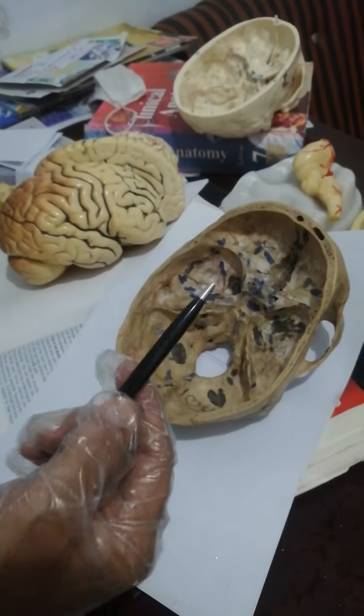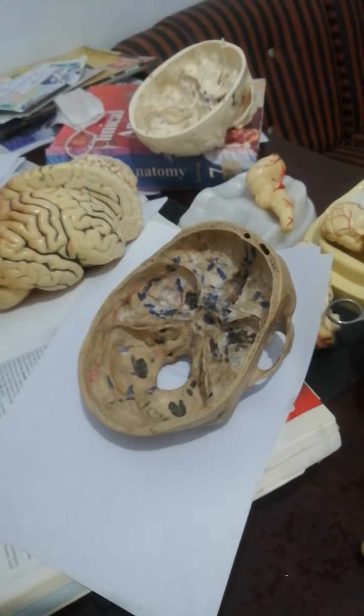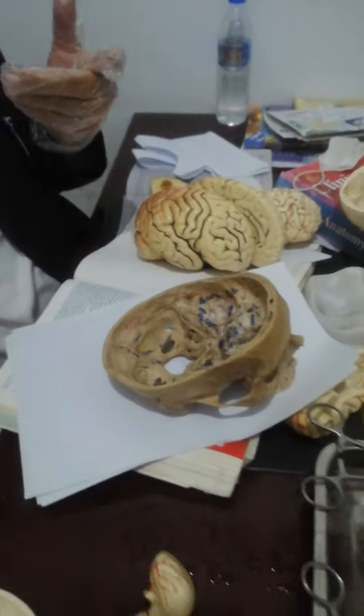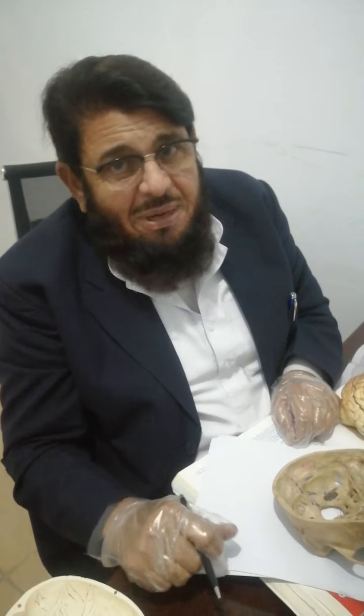That's why it is just a periosteum, but people call it the endosteal layer of the dura mater. Anyhow, now the inner layer, which is a thick fibrous membrane, is the actual dura mater, which is called the meningeal layer of dura mater, but it is the actual dura mater.